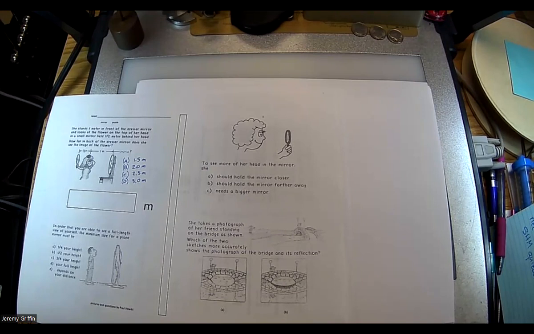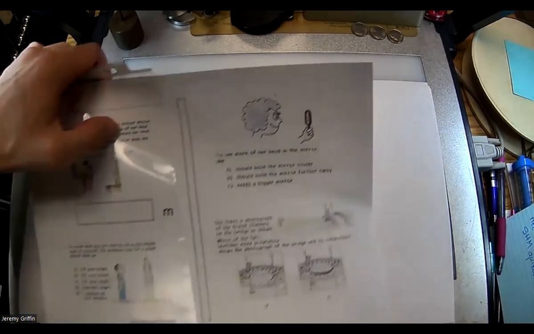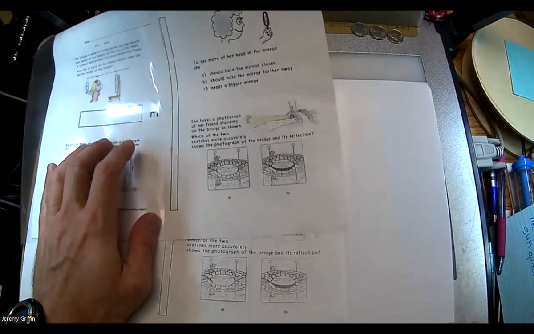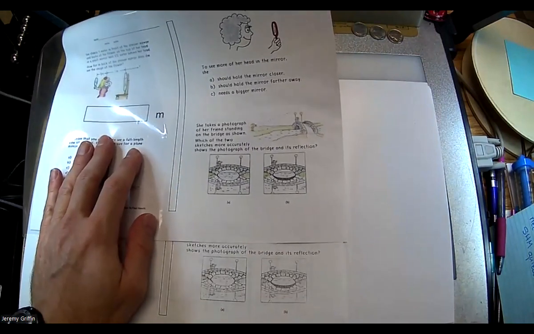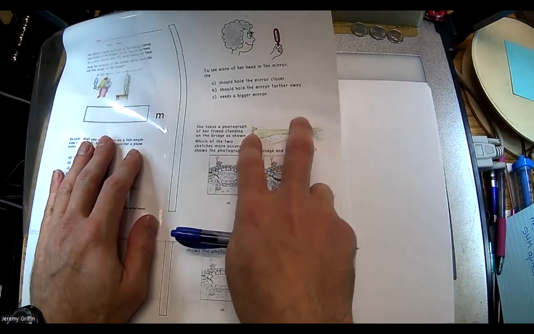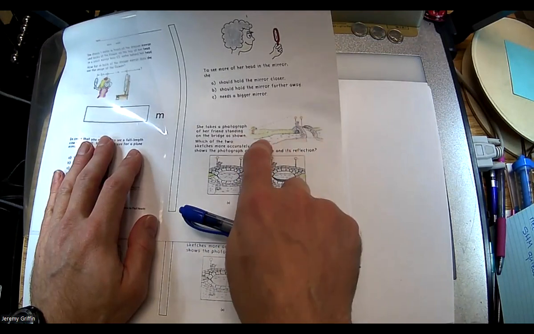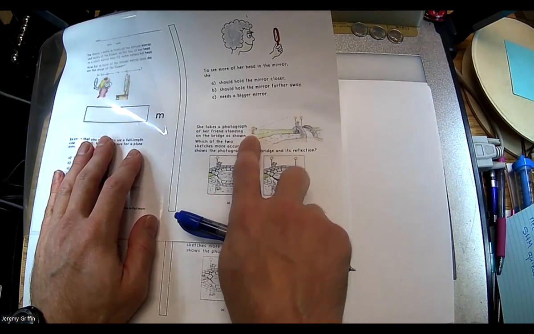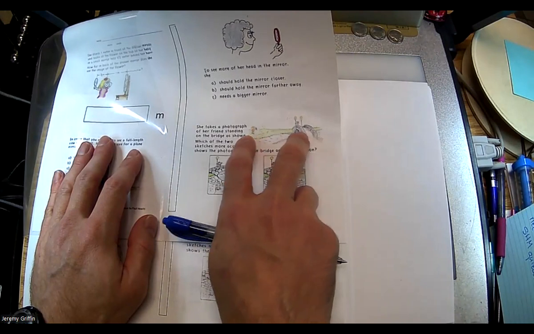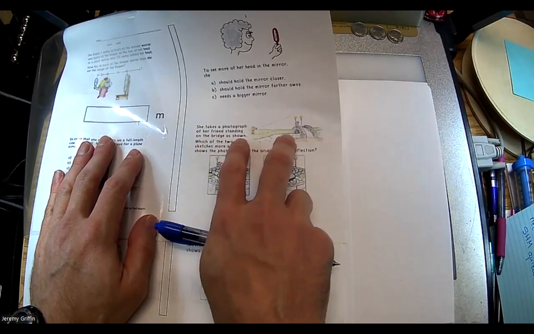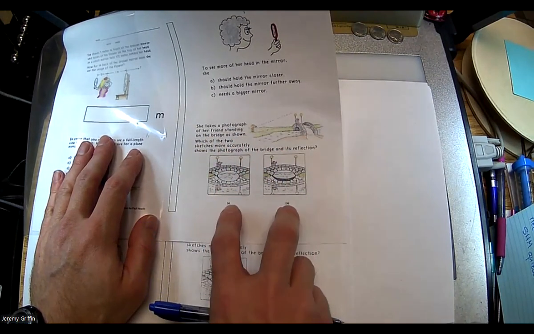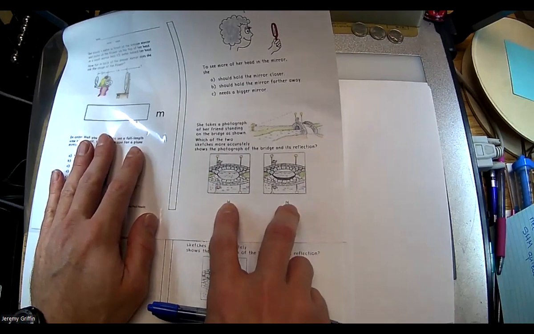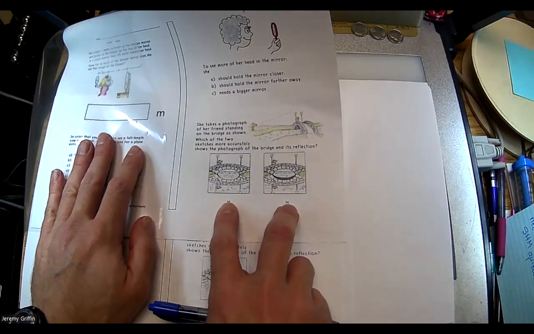All right. Okay, and then the last one. That's why I'm going to throw the original color version on here because it's a little bit easier to see. So I got a couple of friends. One's on a bridge. One's taking a picture. Notice she's on a little bit of an elevated hill, maybe. She's taking a photograph of her friend standing on the bridge. Which of these picture sketches, A or B, more accurately represents the photograph?